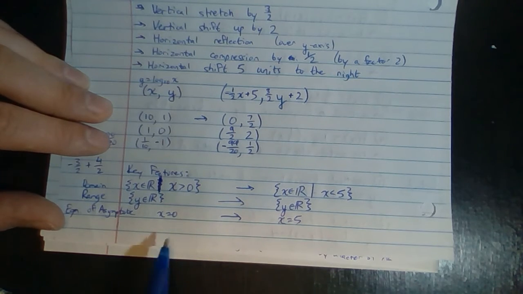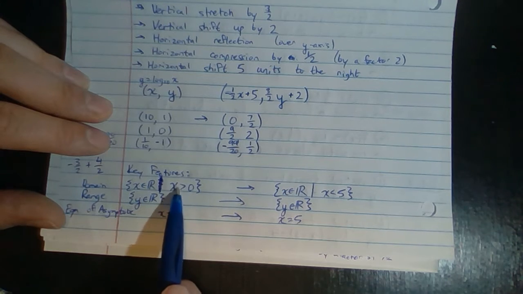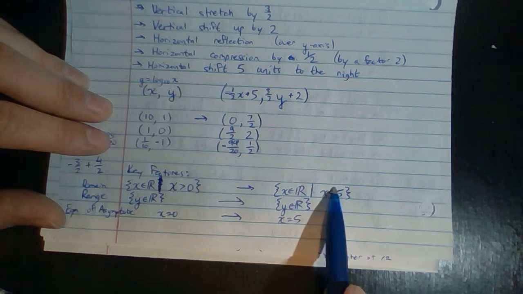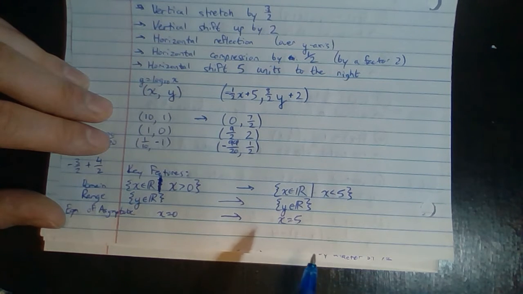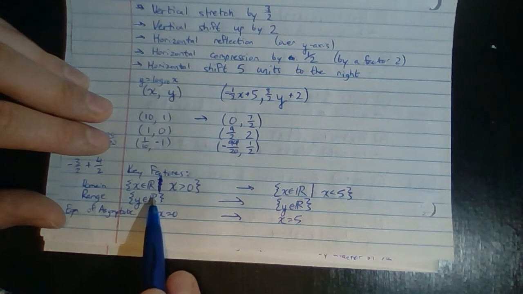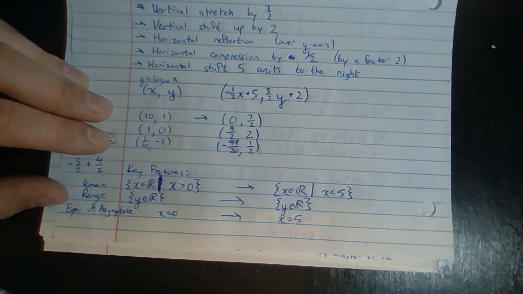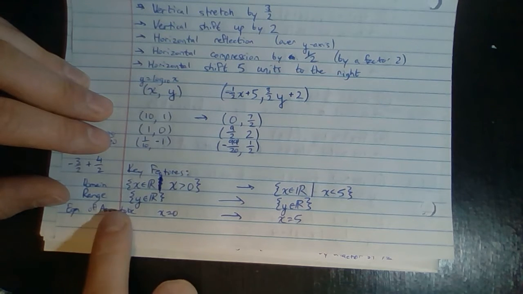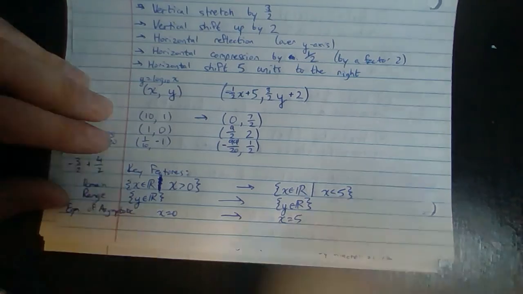5. So these still show our transformations. Here we're getting a reflection, so this greater than symbol turns into a less than symbol, and we're moving 5 units to the right, so we go from 0 to 5. Our range was all real numbers. No transformations are going to change that. We still cover all real numbers, and our asymptote changes as such. Let's grab a new sheet of paper here.